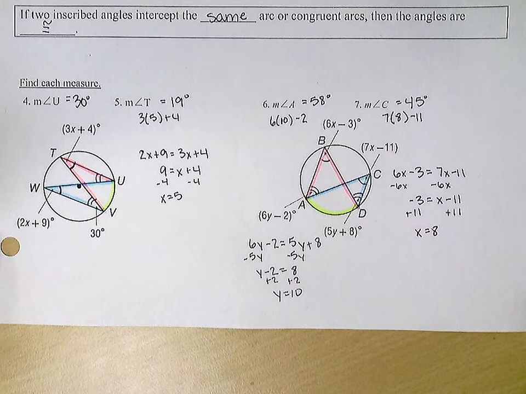Okay, questions on how I found these? How I found which angles are congruent?